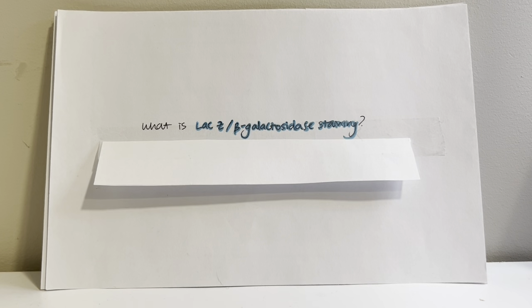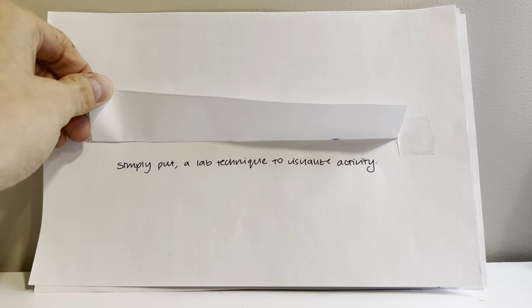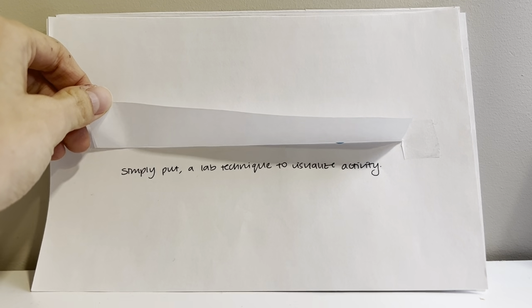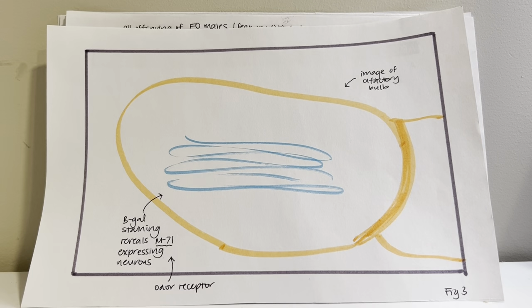So what exactly is Lac Z beta-galactosidase staining? Simply put, it's a lab technique to visualize activity, much like how I'm showing you this definition. A great way to see the efficacy of this technique is by looking at an example.